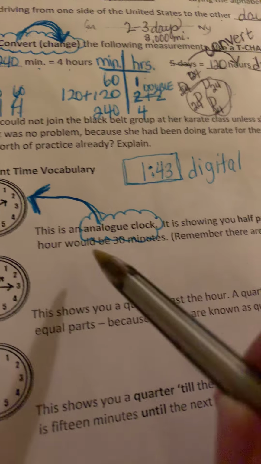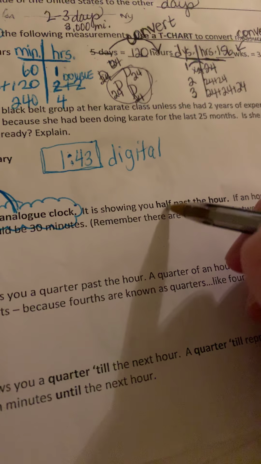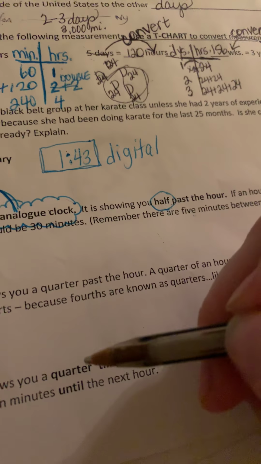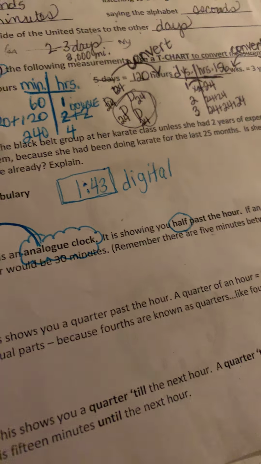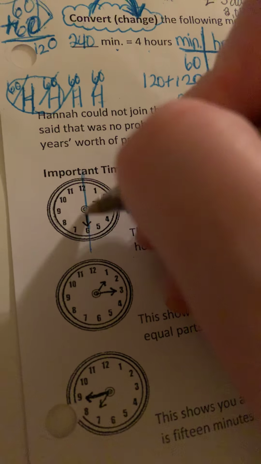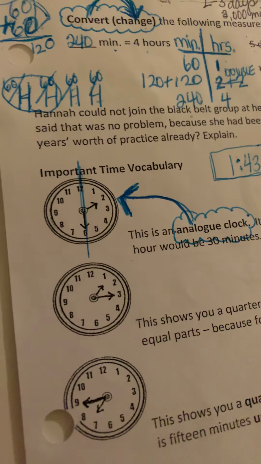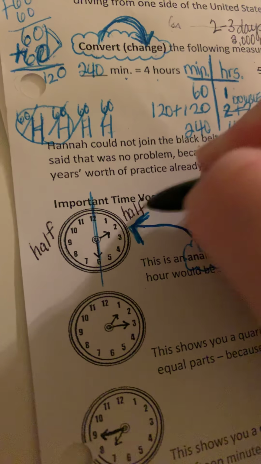Now, this one is showing us half past the hour. Half. Now think about this. If I karate chop you in half, hi-ya! How many parts are you cut into when you're cut into half? 2. So we're going to literally karate chop this into half. And let's label this. Here is a half. Here is a half.